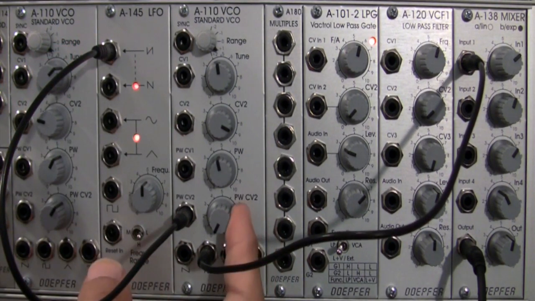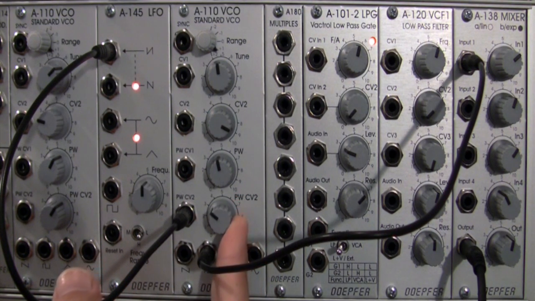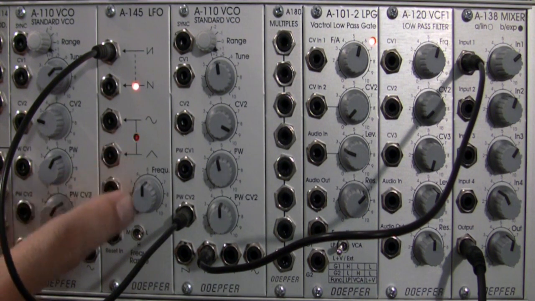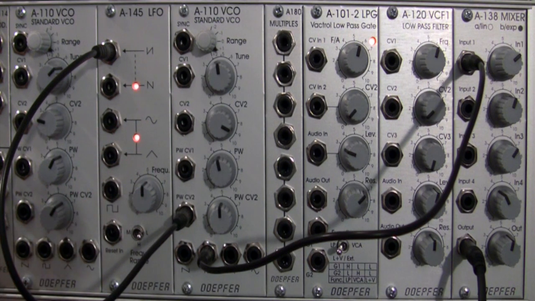Again, we don't hear anything at CV2 because our level of modulation is all the way down, so I can increase the level of modulation to about the midpoint. And now I get the inverted saw modulating A110 VCO. And I'm at the midpoint for the frequency, about 12 o'clock.